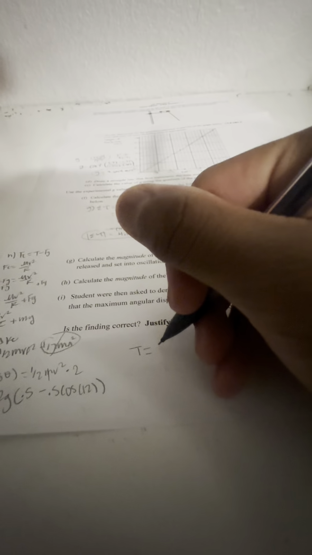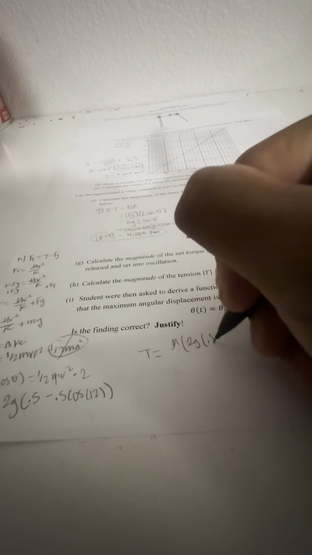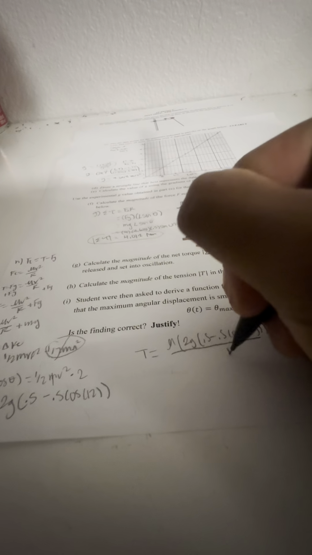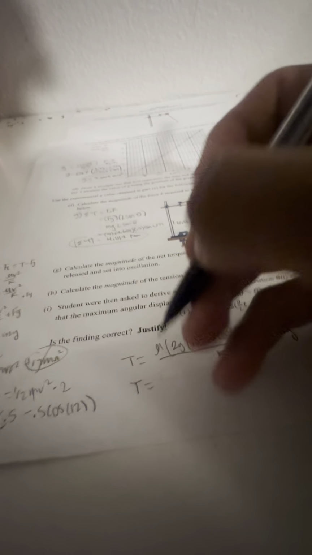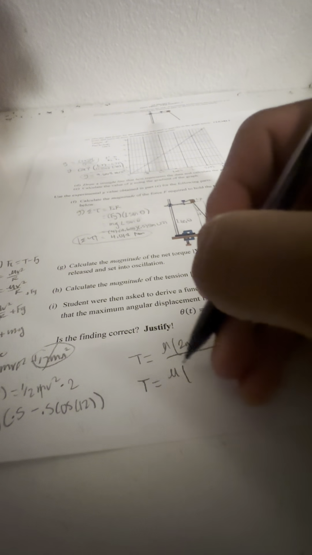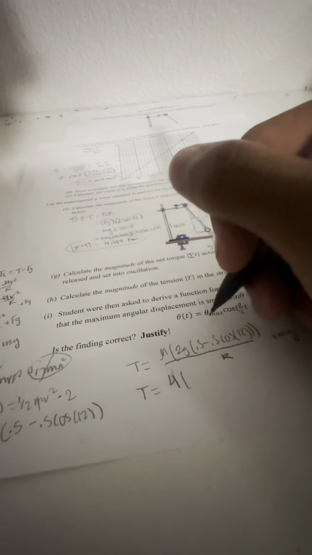So now we go ahead and plug this back into our equation for T. So T is going to be equal to m times 2g times 0.5 minus 0.5 cosine 12 over r plus mg. And now we have all our values. So T is going to be equal to m, which is 4, times the v squared.